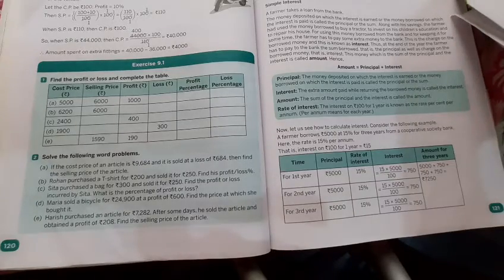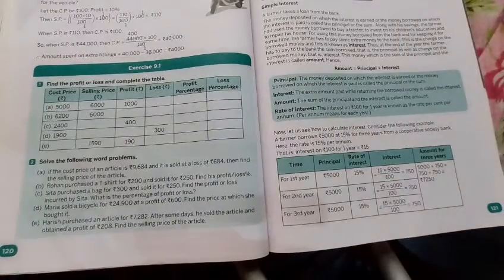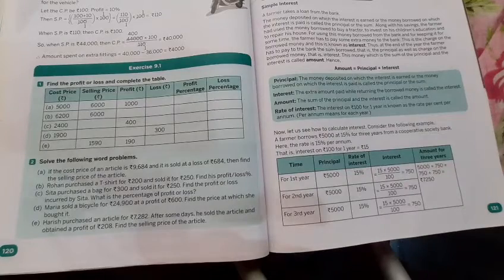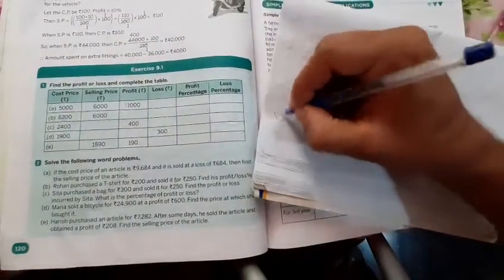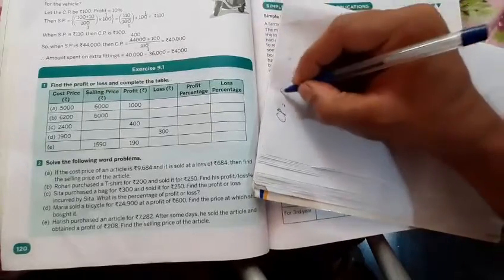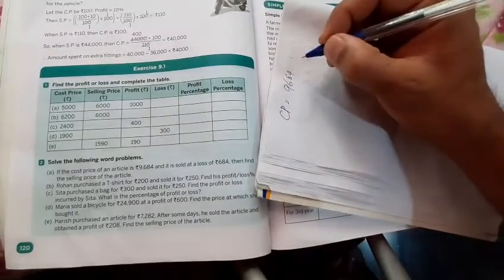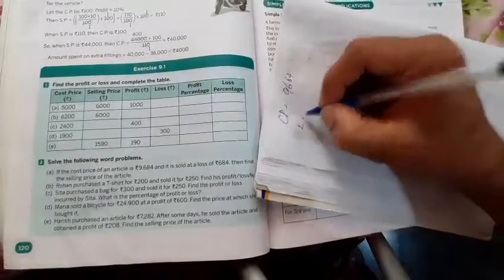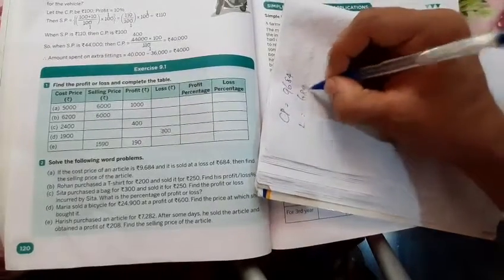Solve the following word problems. We are moving to the word problems. What is the first question? If the cost price of an article is 9,684 and it is sold at a loss of 684, then find the selling price of the article. It is so easy. So what is the given information? We can write here, given, cost price 9,684, and it is sold at a loss of 684.